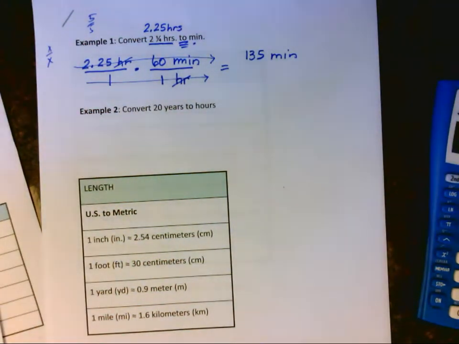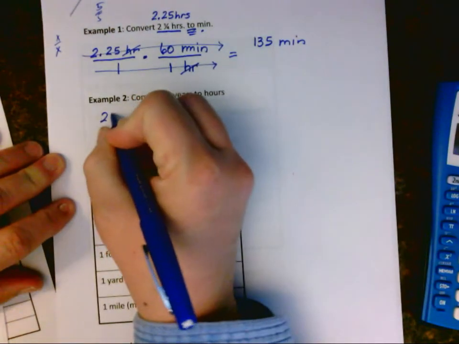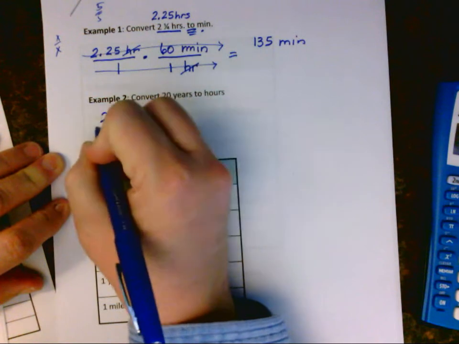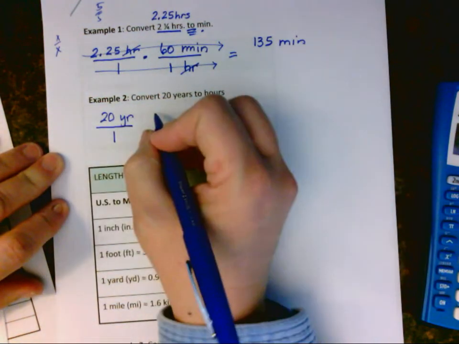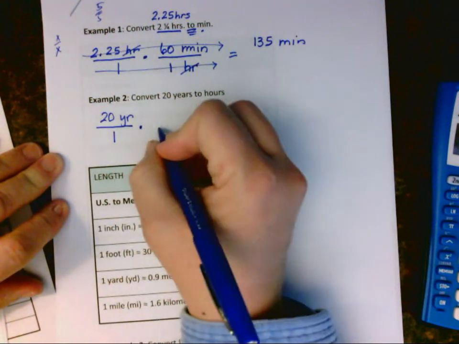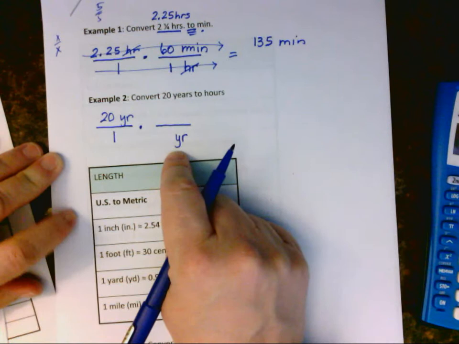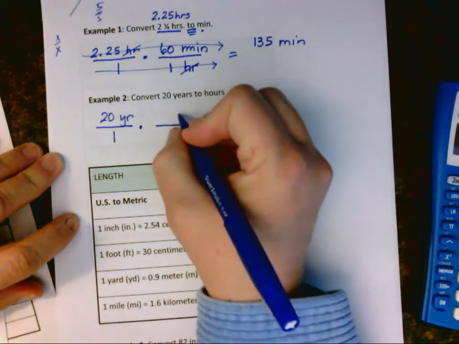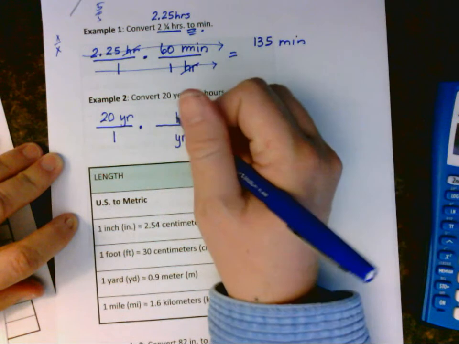Good. Okay, and now we're going to convert 20 years into hours. How many hours, when you're 20 years old, how many hours have you lived, right? 20 years is what we're given, so we always place that over 1. And we multiply by a unit fraction that will change out of years, so I put years down here, and into hours, because they want us to go to hours. And what's the relationship here?